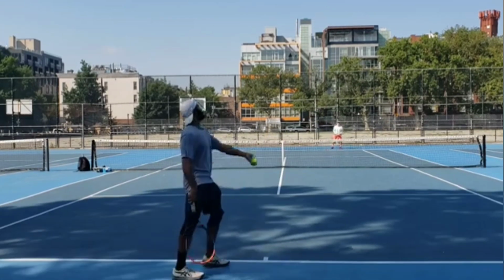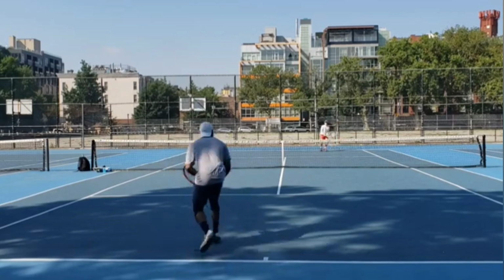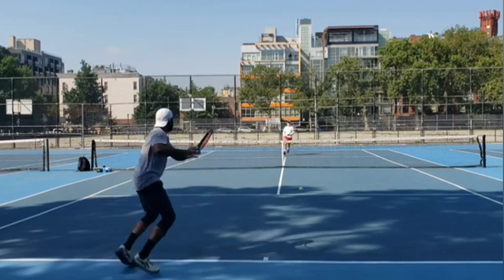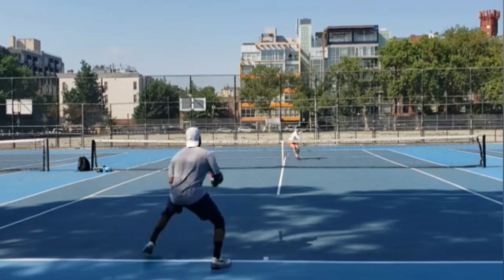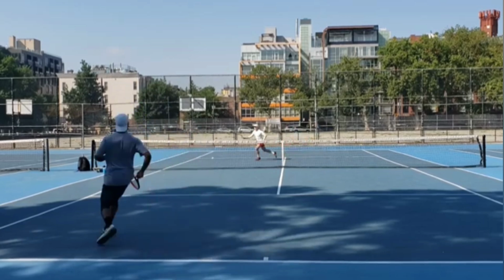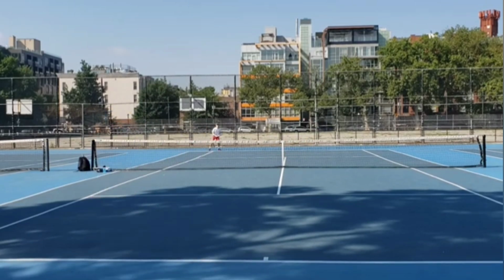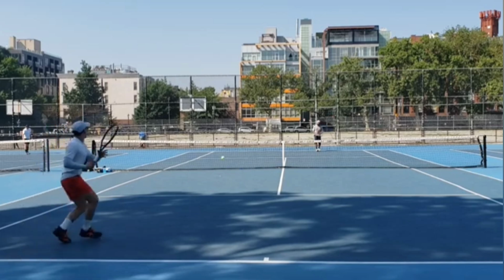In this first example, your opponent hits a second serve and you get into the court to hit a short ball and come to the net. But you fail to be offensive in your approach shot. And your opponent doesn't have trouble handling it, so that's why he gives you a low ball to volley and you miss.